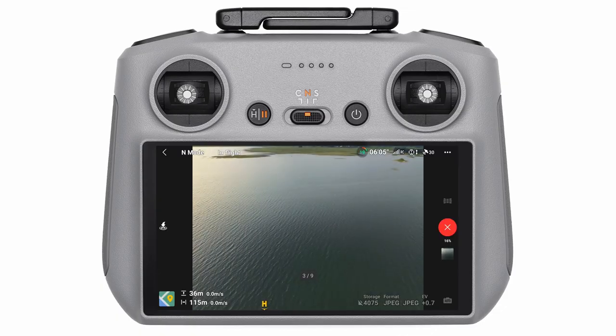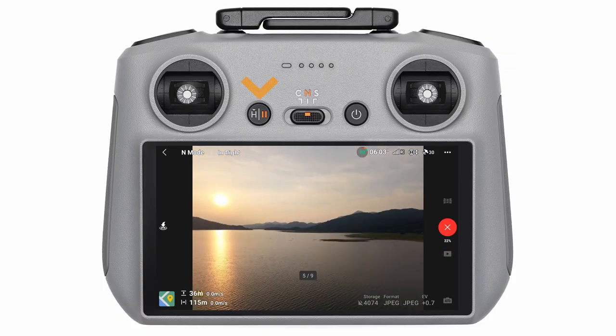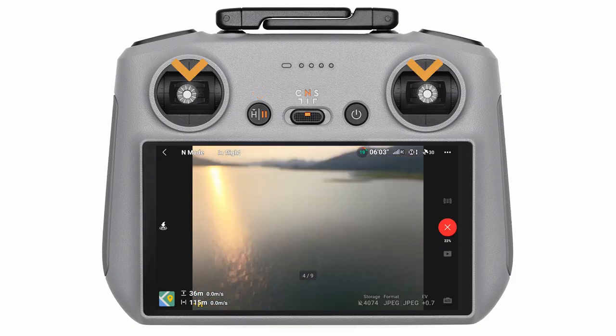During shooting, tap the red icon on the right side of the camera view or press the flight pause button on the remote controller once to exit panorama. Note that accidentally moving a control stick will also stop the shooting.